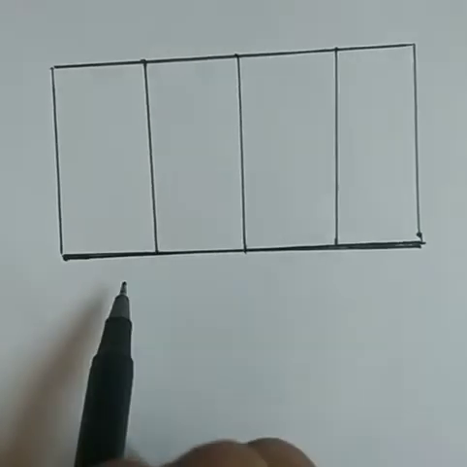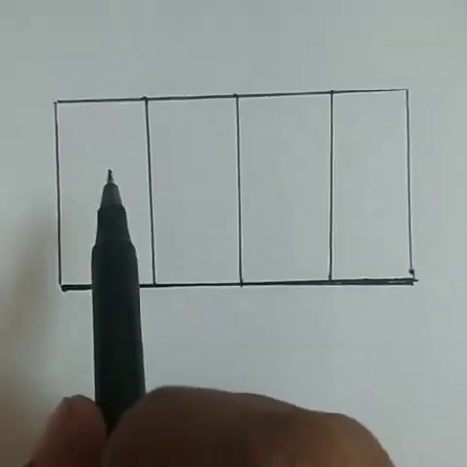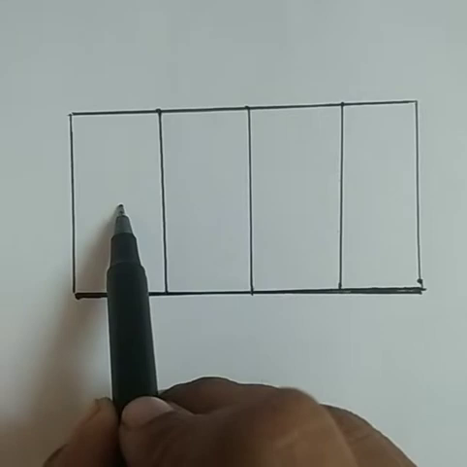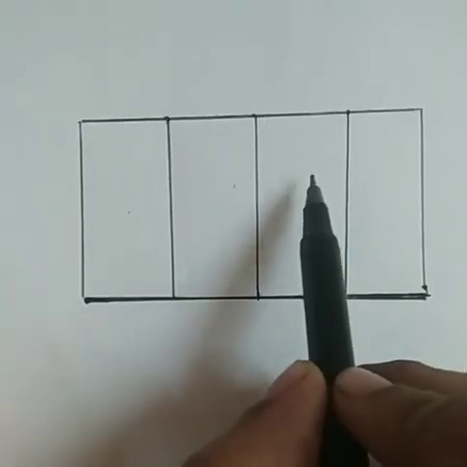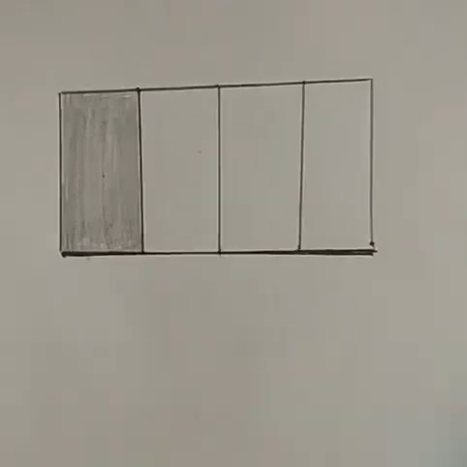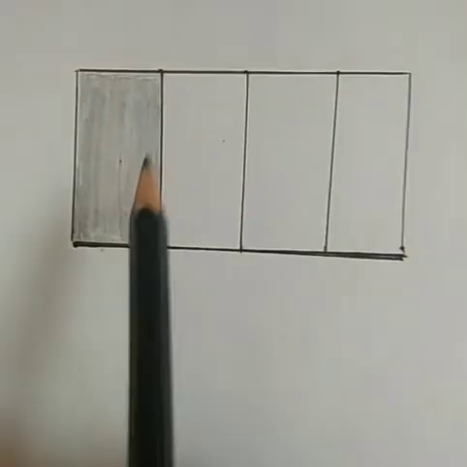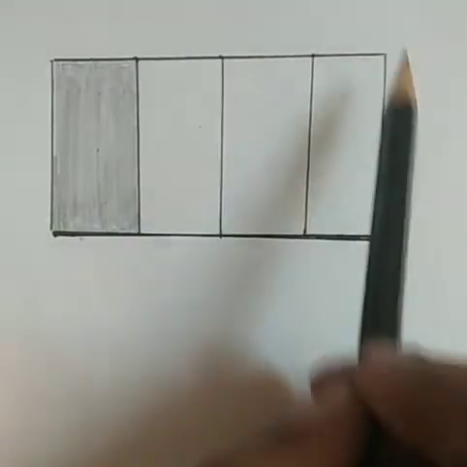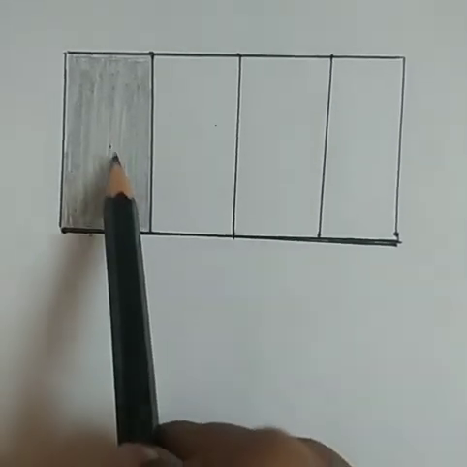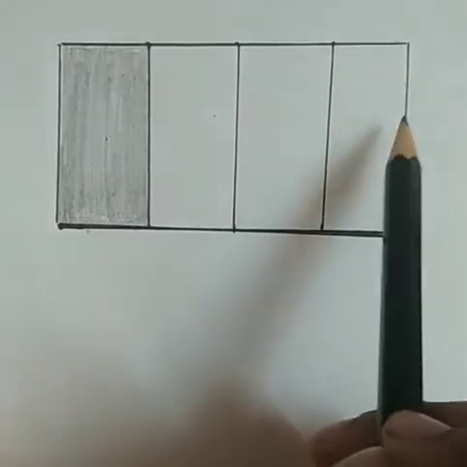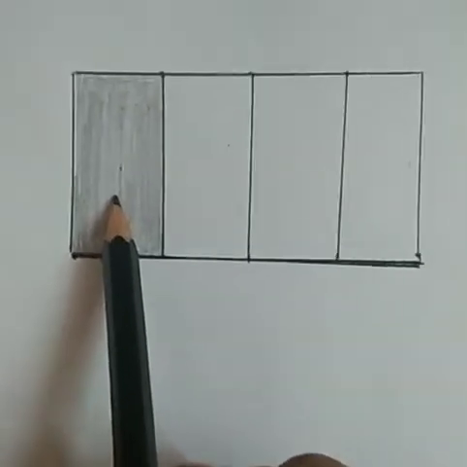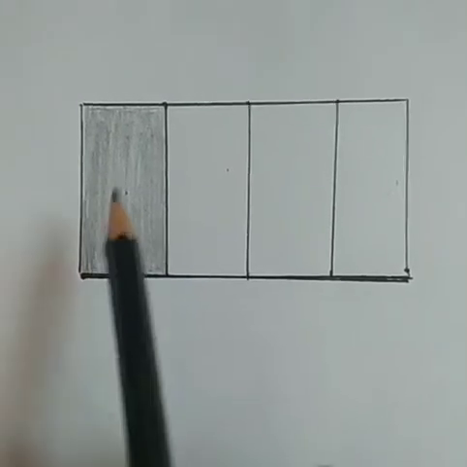First I draw a rectangle and I split that rectangle into 4 equal parts. 1, 2, 3 and 4. Look here. Now I color one part of this rectangle. Totally how many parts? 4 parts. 1, 2, 3 and 4. Out of 4 parts I colored one part.